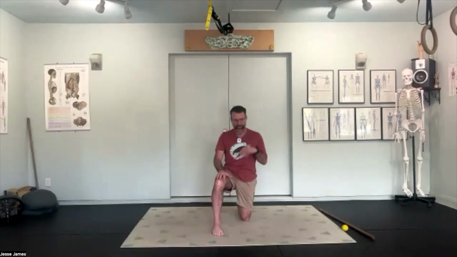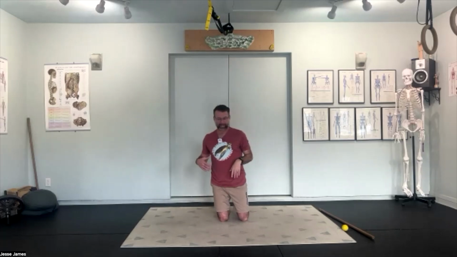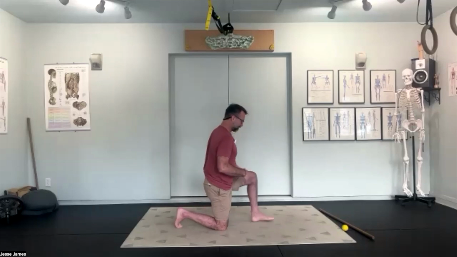Feeling that nice scoop and then adding in that nice reach. And this is where I feel a lot more tension on the left side compared to the right side. And with each one, I'm seeing if I can get a little bit further into it, a little bit more mobility action. After 5, we're going to switch back to the other side.